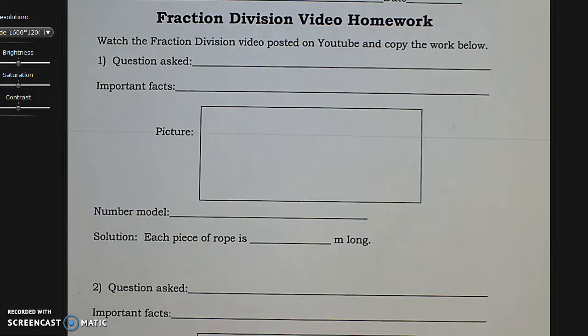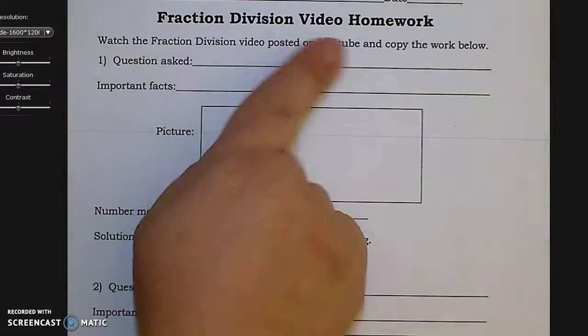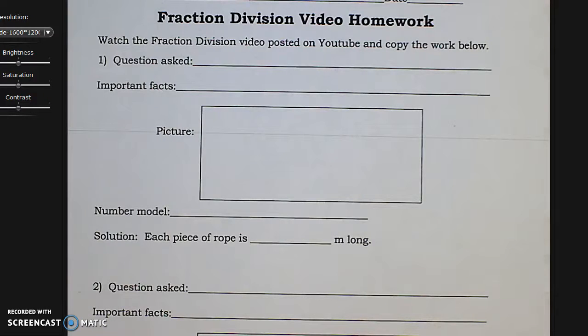You should have received this worksheet in class today that says fraction division video homework. I'm going to read some questions to you and you're going to fill out this worksheet. On the front side you should have problems 1 and 2, and on the back you should find problem number 3. As I go through the questions and I write things down, I'd like you to copy them down onto your worksheet so that tomorrow when you come into class, you can show Ms. Driscoll, Mrs. Lally, or myself that you watched the video and that you got all of the information that was presented.